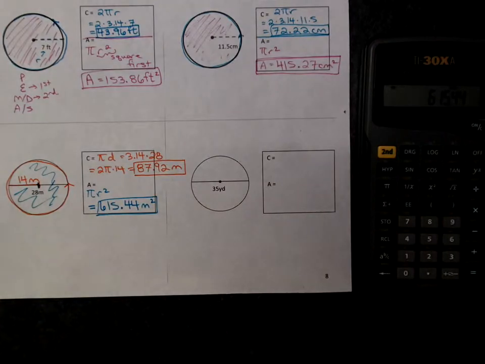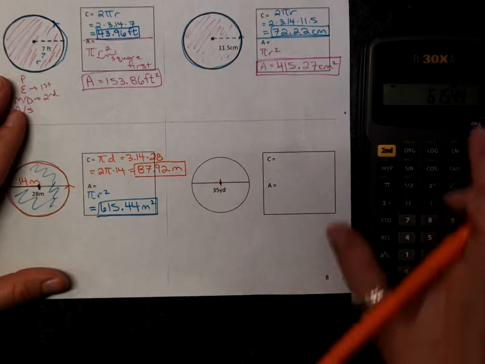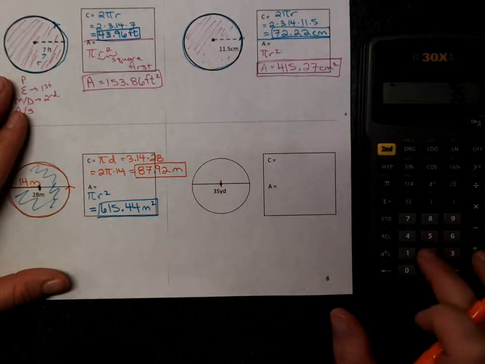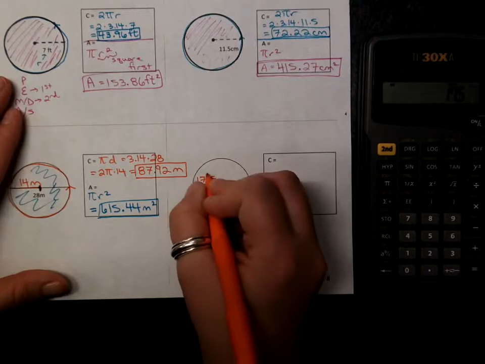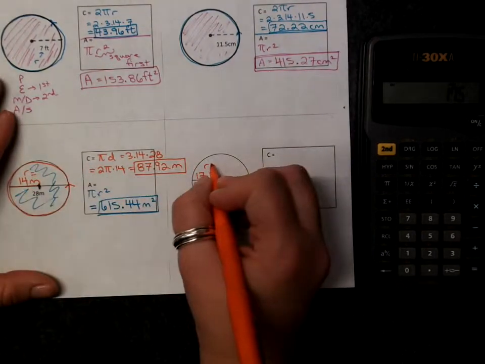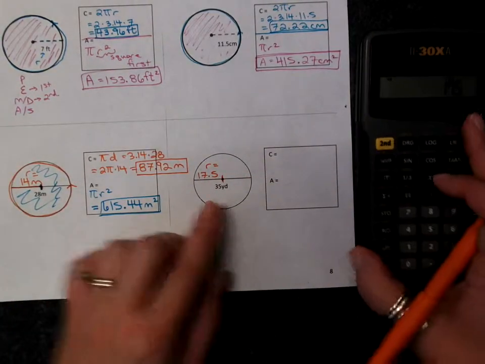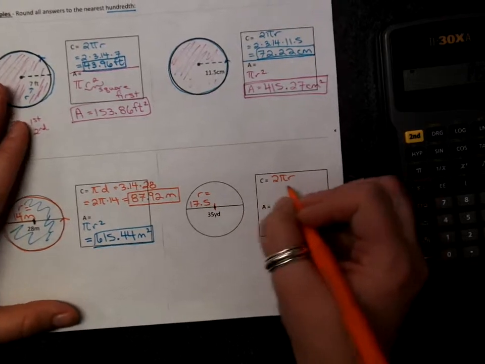Let's look at this last one. It gives you the diameter, 35. So right away, cut that in half. 35 divided by 2 is 17.5. So you immediately want to get your radius so that you don't forget later. So circumference, I just keep to the same formula, 2 pi r.